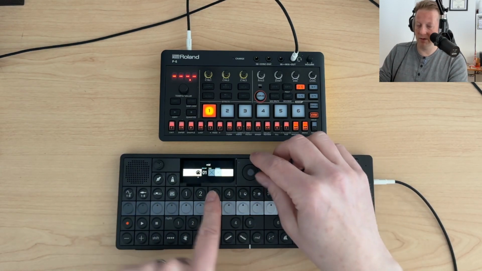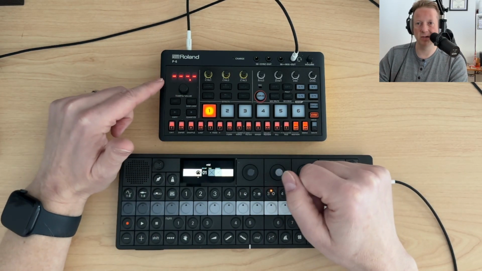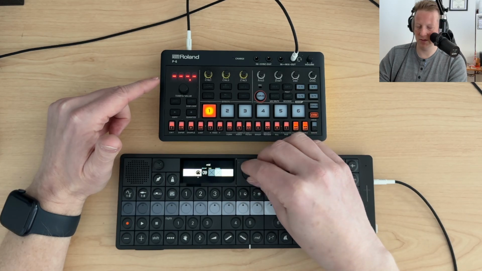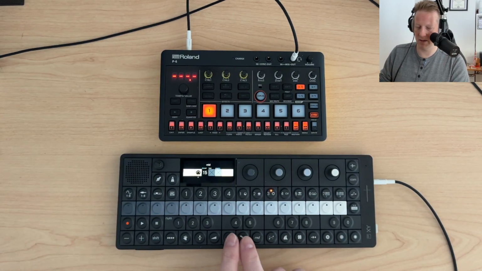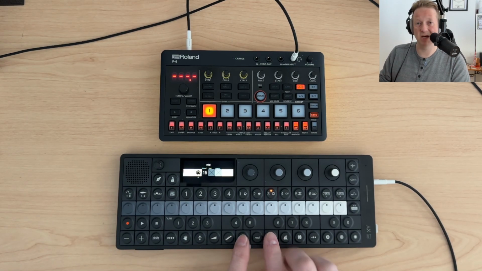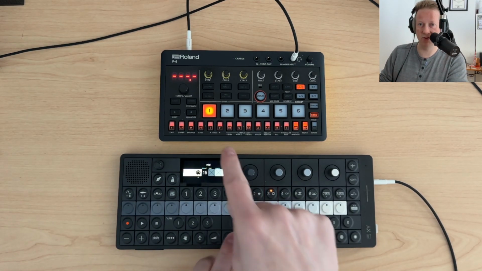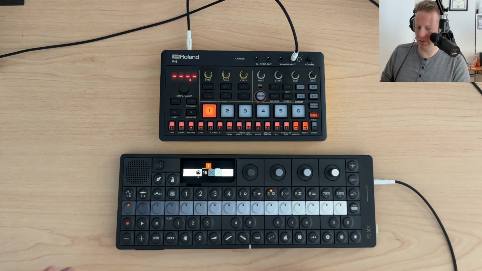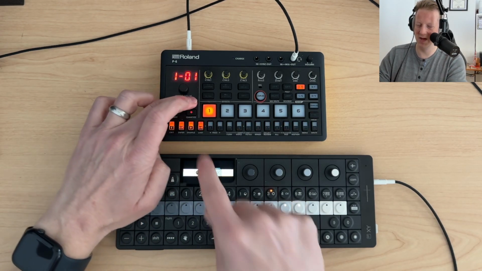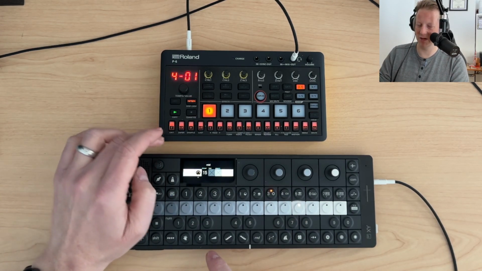So in the case here, my A channel on the P6 is 15. So if I dial in channel 15, I can play these notes, and you can see that they're triggering up here. Whoops, I'm going to switch to a blank channel over here.